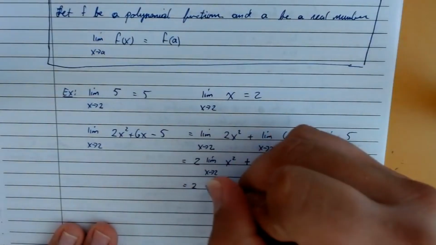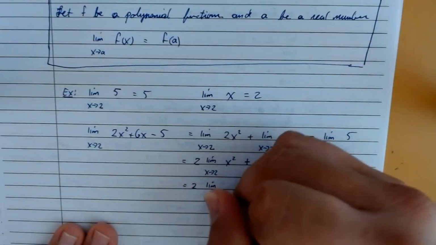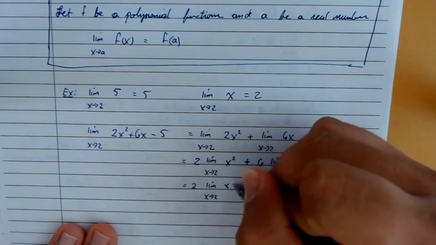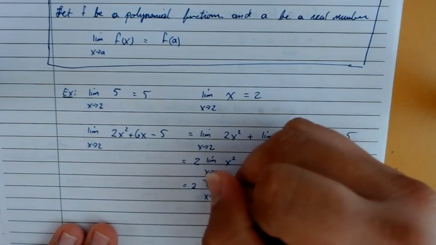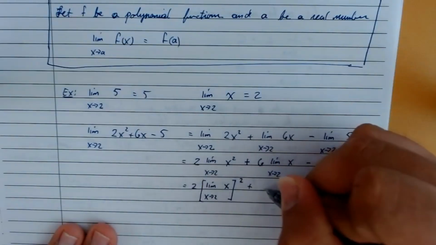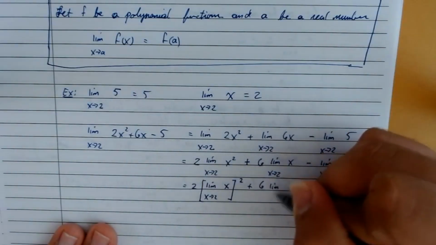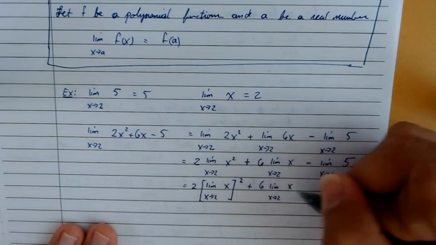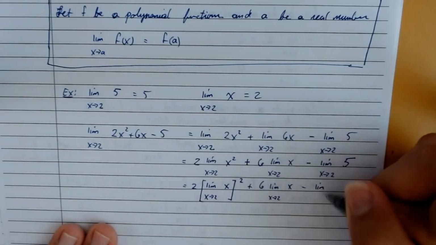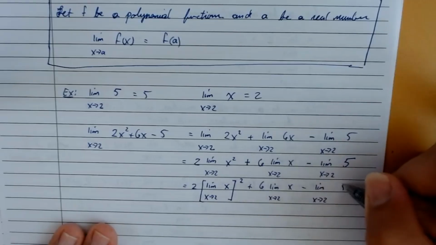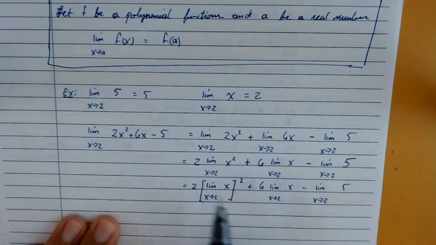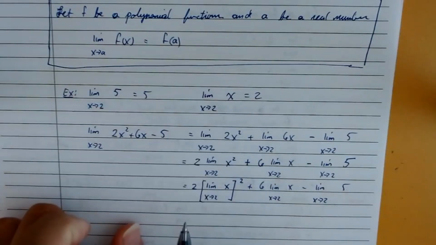That's going to be 2 times the limit as x approaches 2 of x, and then that whole thing gets squared, plus 6 times the limit as x approaches 2 of x, minus the limit as x approaches 2 of 5. But now each of these I can do because of the two properties I had before.